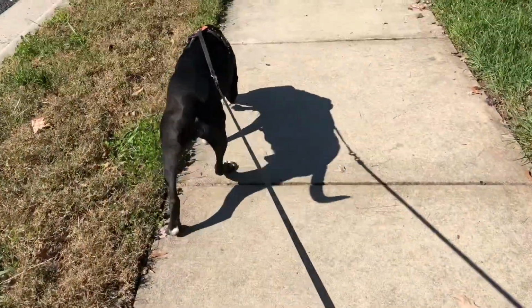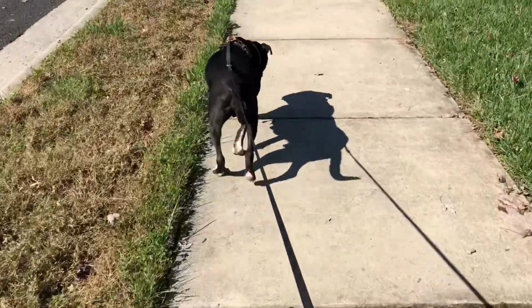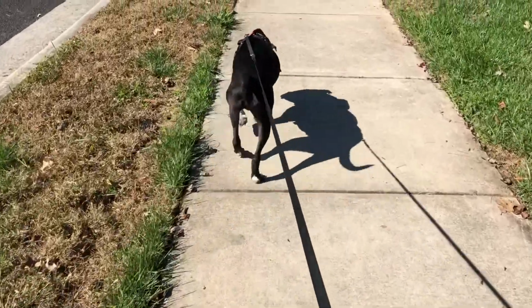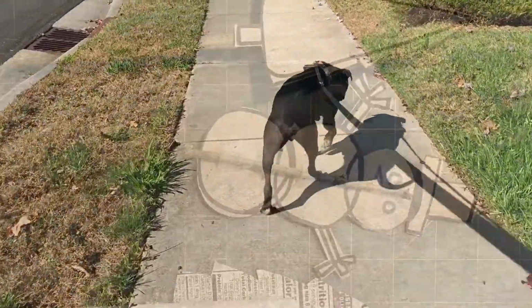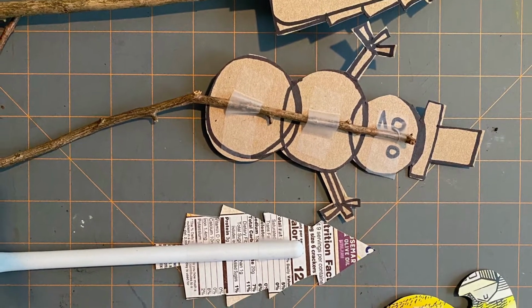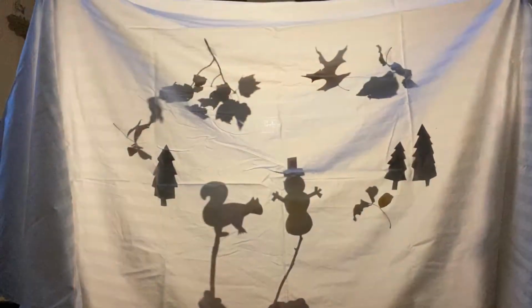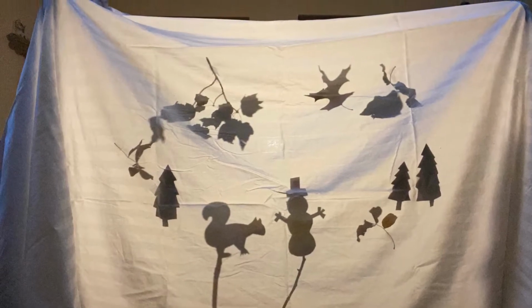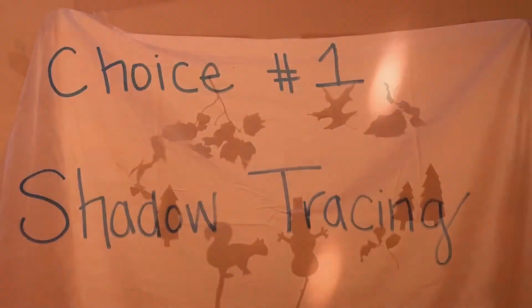I'll explain 2 ways you can learn about shadows. Try one today and share what you learned on Seesaw with me. In video 2, Miss Learned will help you create shadow puppets. And in video 3, you can use your puppets in your very own puppet theater to entertain your family.